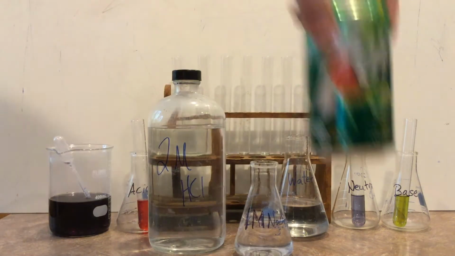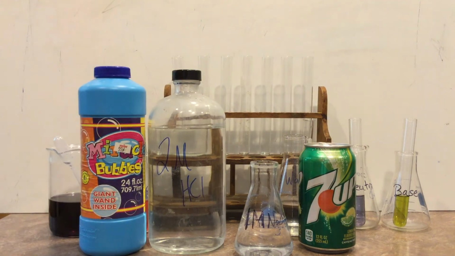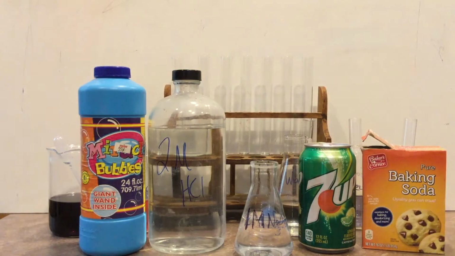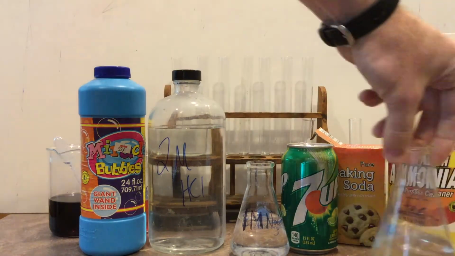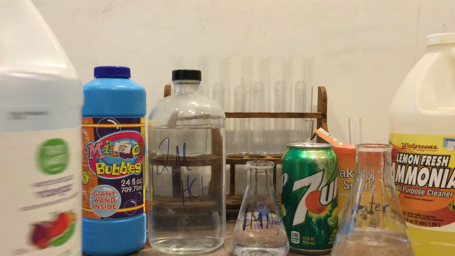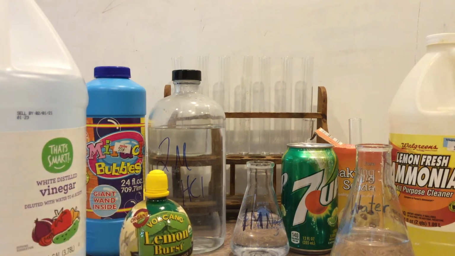We'll be using 7-Up. We'll be using Miracle Bubbles. We'll be using pure baking soda or sodium bicarbonate. We'll be using lemon fresh ammonia. We'll be using water. We will be using vinegar, and we will be using lemon juice. So pause the video right now and make a prediction for each one of these solutions. Do you think that they're going to be acid, neutral, or base?